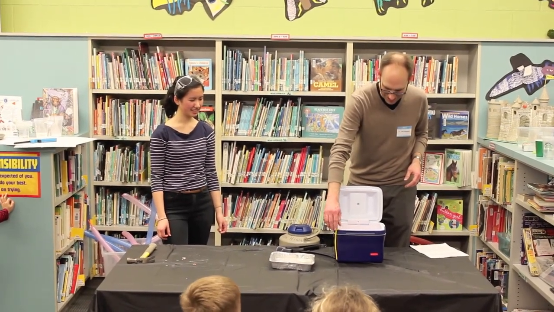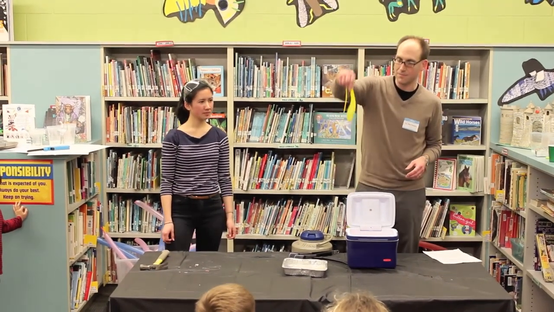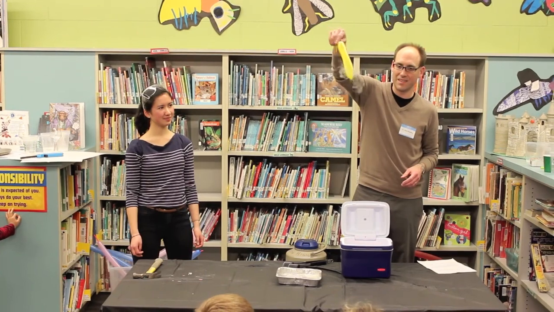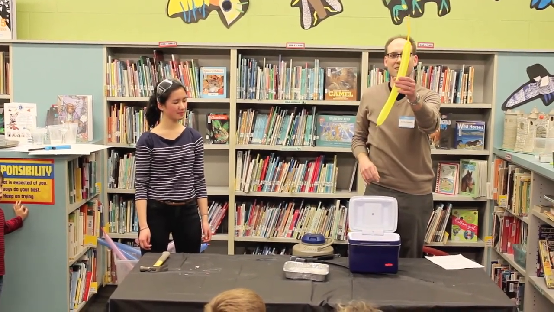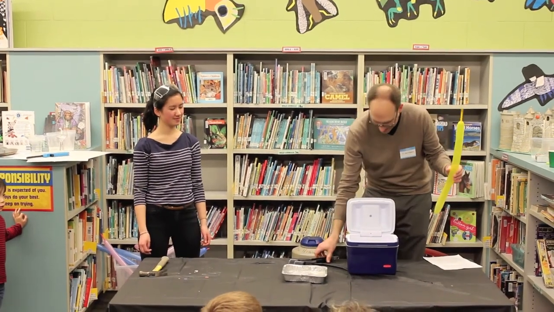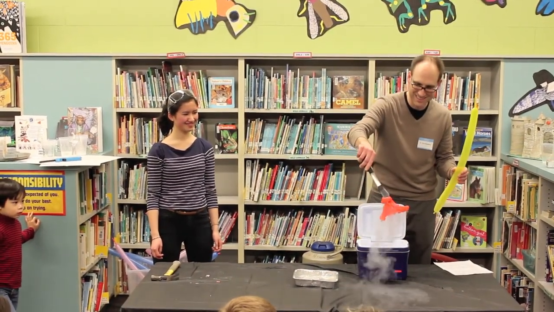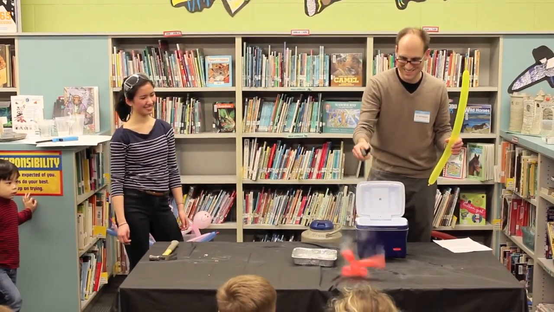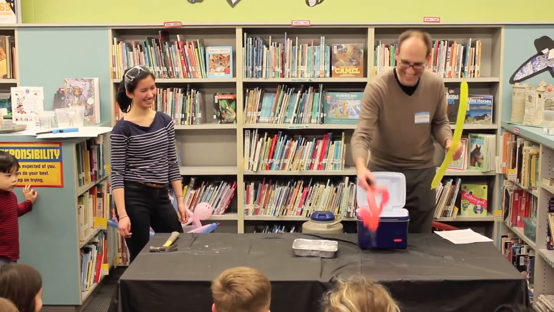All right, now one of the neat things here, when I pull this out, look carefully. At the bottom, you're going to see a liquid. That's actually liquefied air. It's so cold it liquefied the air, separated it out, and then of course it heats up.